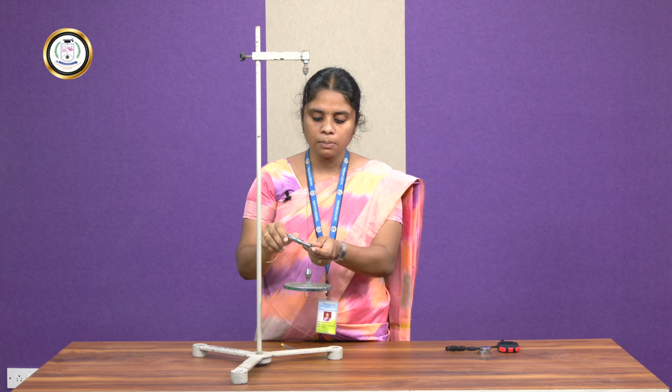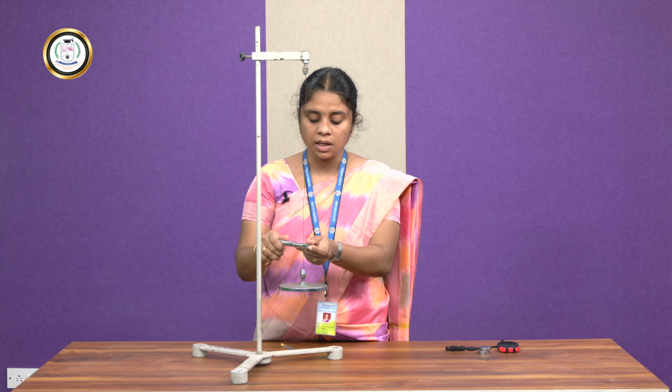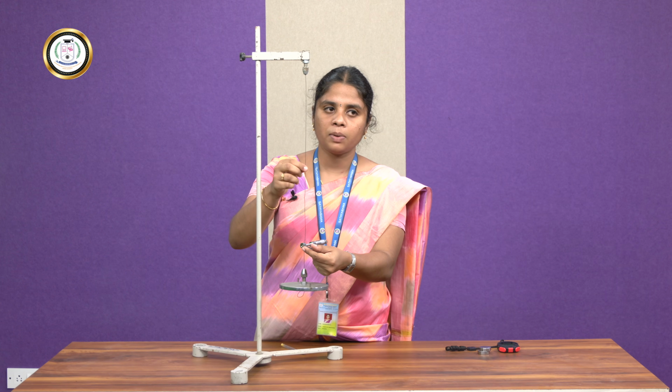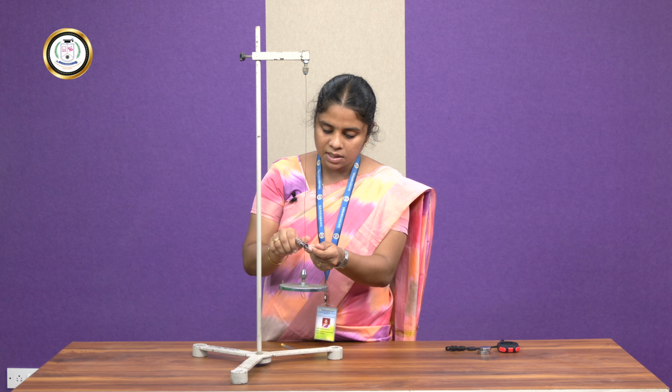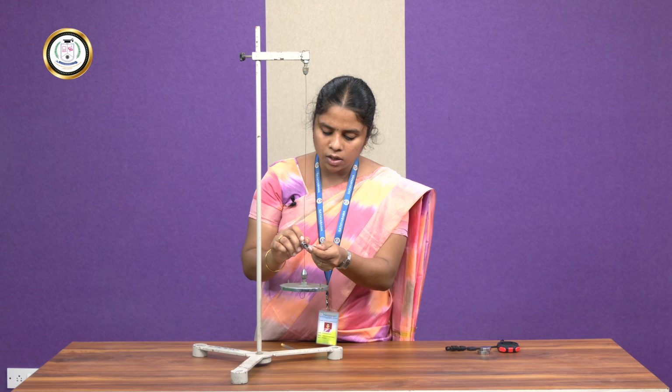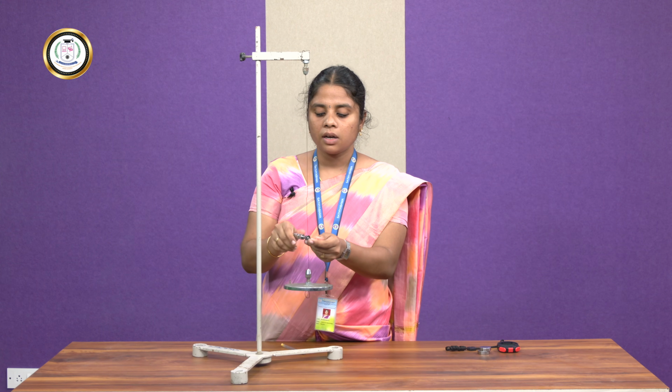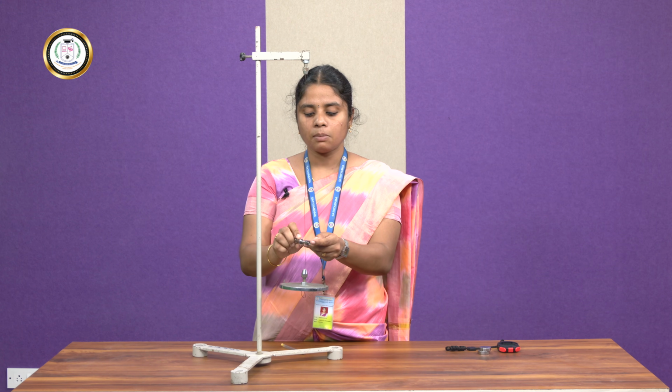Repeat the same thing by placing the screw gauge in 3 different positions and see what the pitch scale reading and head scale coincidence are. Initially I placed the screw gauge here. Now I am placing the screw gauge in this position and seeing what the pitch scale reading is. Now the pitch scale reading is again 0 and the head scale coincidence changes a little bit. Now remove the screw gauge, keep it in some other position and see what the pitch scale and head scale readings are. By noting down the pitch scale and head scale readings and tabulating them, you will get the radius of this metallic wire, which I will show you in the PPT.